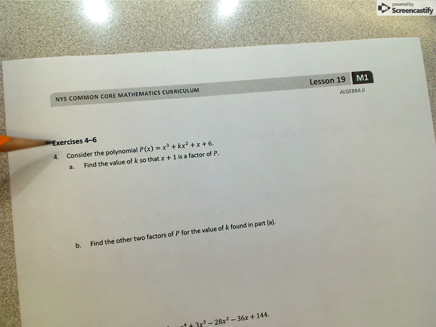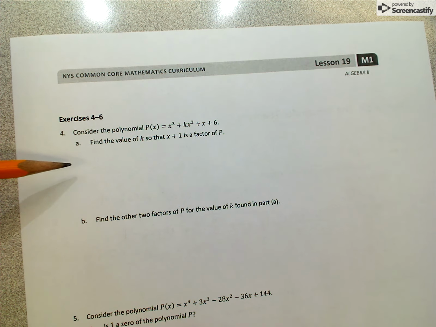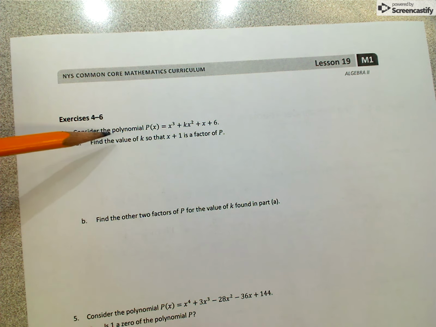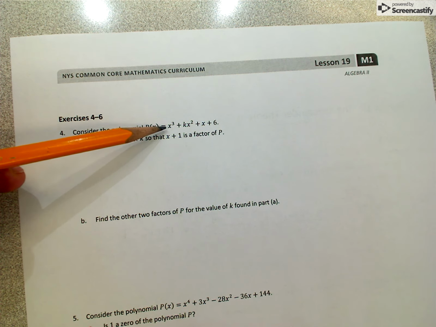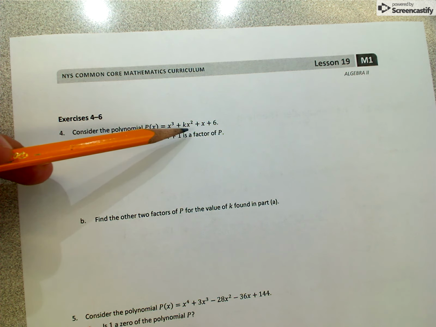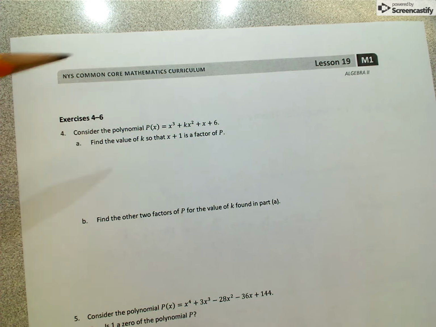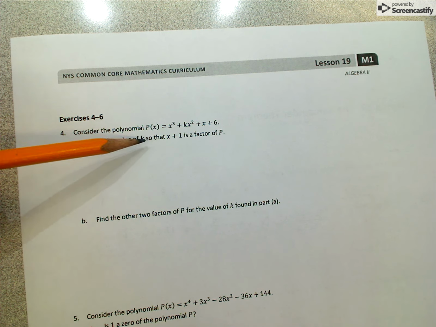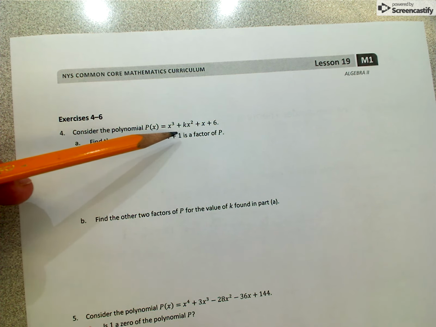Exercises 4 through 6 on this assignment give us an idea of how to use the remainder theorem to answer a couple of types of questions. Think about question 4. It says, consider the polynomial p of x, which equals x to the third plus kx squared plus x plus 6. And we want to find the value of k so that x plus 1 is a factor of p.